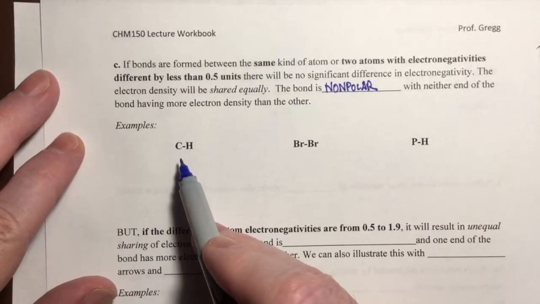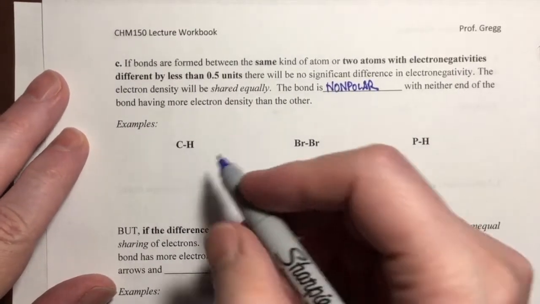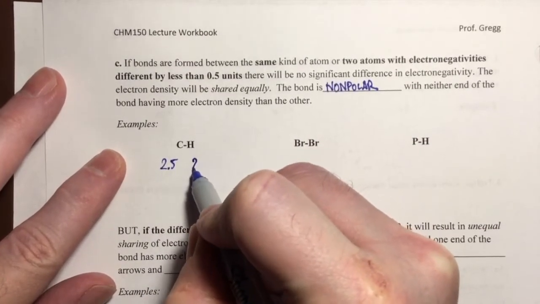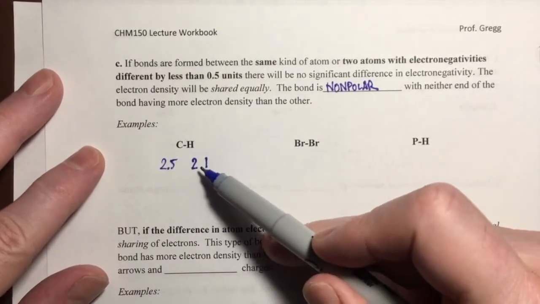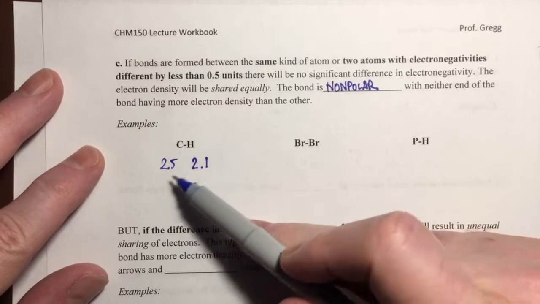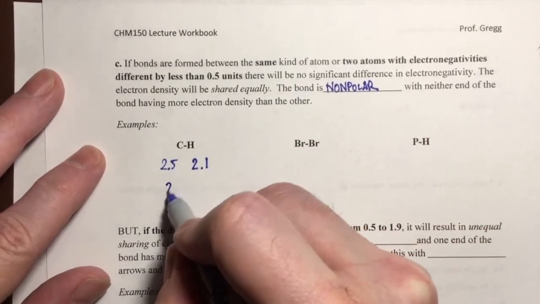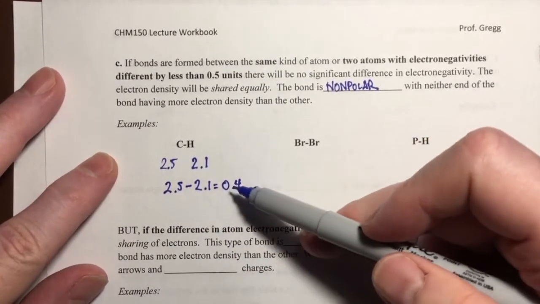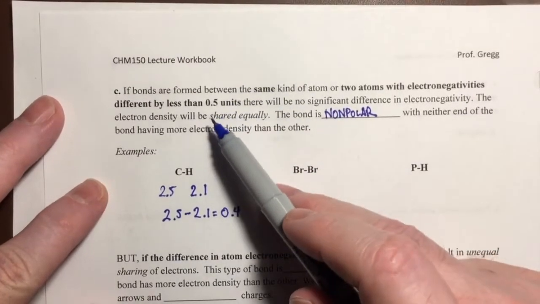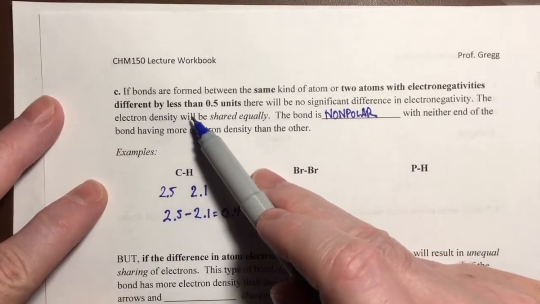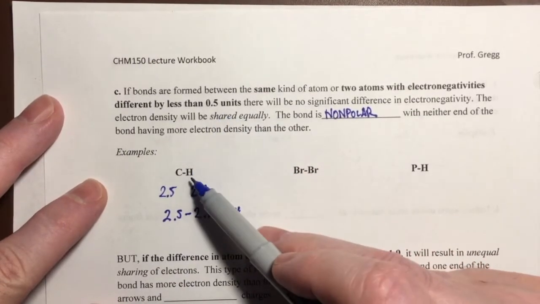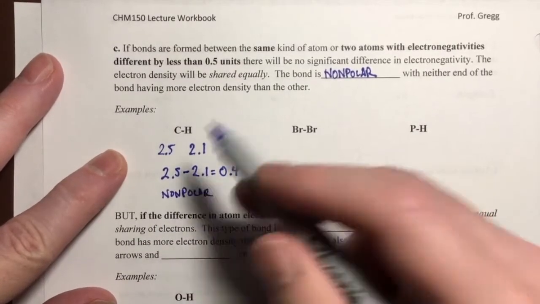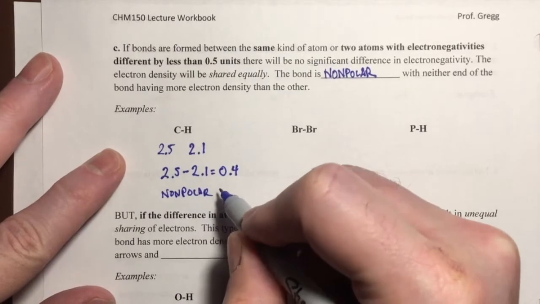So in our example down here, we have carbon bonded to a hydrogen. The carbon has an electronegativity value of 2.5, and the hydrogen has an electronegativity value of 2.1. You will need to be able to memorize those values so that when you see them, you can do the math. The difference between those values is 0.4, so they differ by less than 0.5, and therefore this bond is called nonpolar. All of these are covalent bonds, so we would say that this is a nonpolar covalent bond.